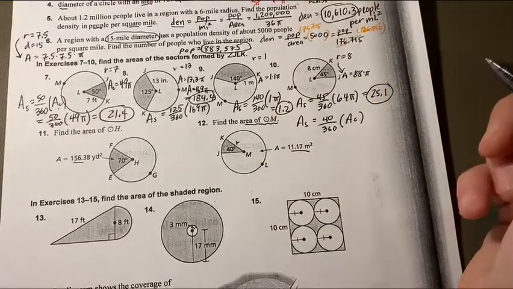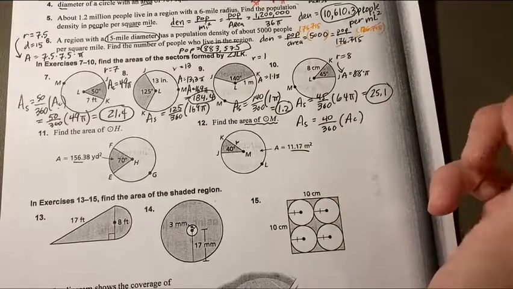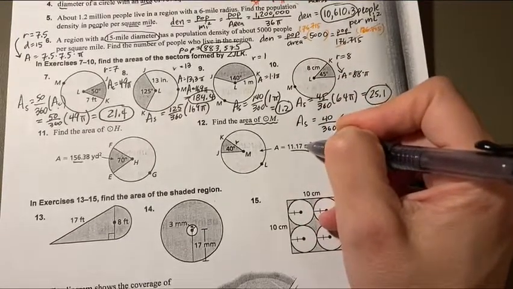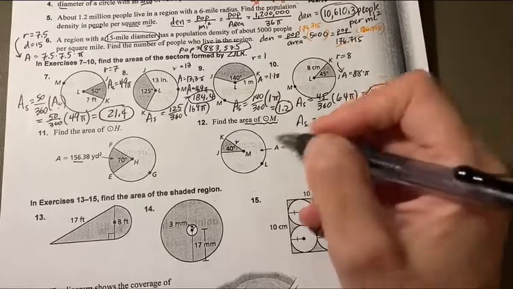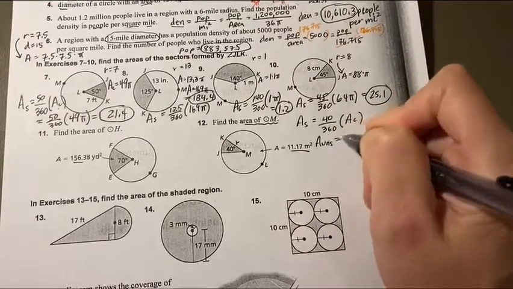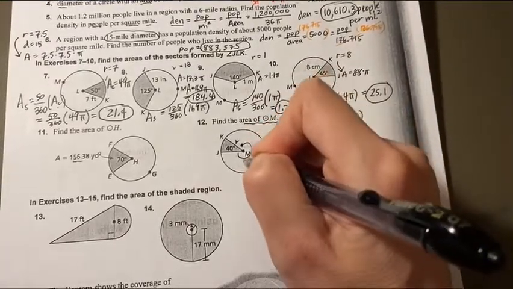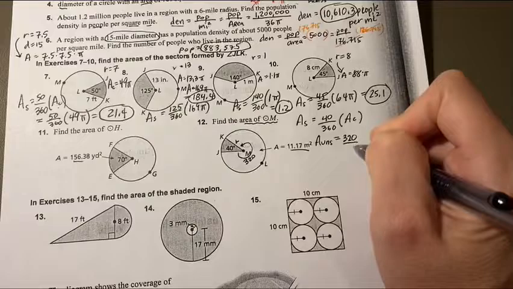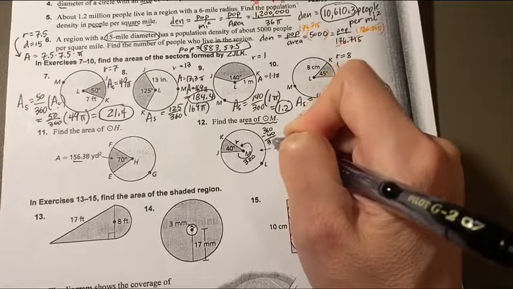Okay. So they're saying that the area of the unshaded is 11.7. So that's pretty interesting, isn't it? So the area of the unshaded, using the same logic, should be what's left over from the 360. So this central angle would be 320, right? So the unshaded is actually 320 slivers out of 360. So I took 360, take away 40 to figure that out.